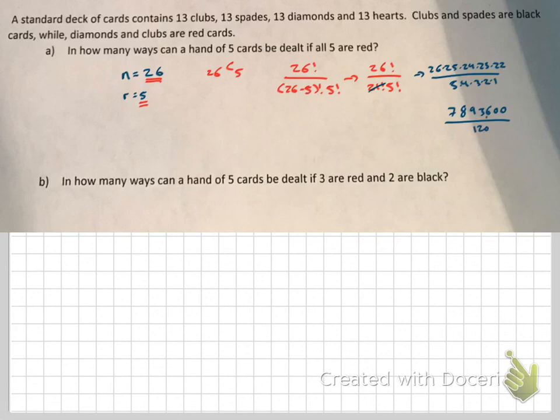So that's 7,893,600 divided by 120 for an answer of 65,780. So there are 65,780 different hands that you can have where all 5 cards are red.